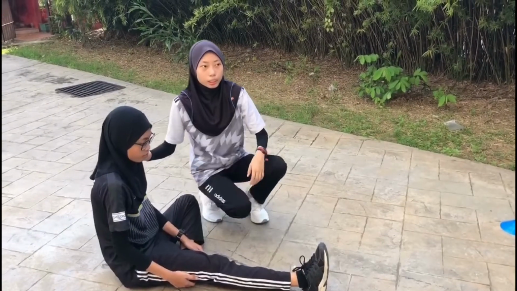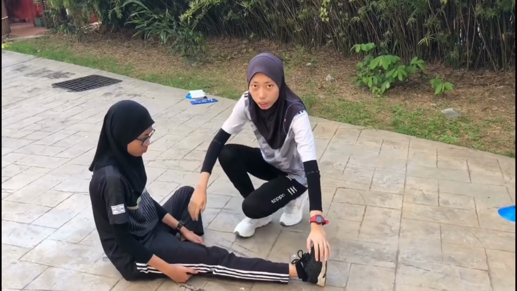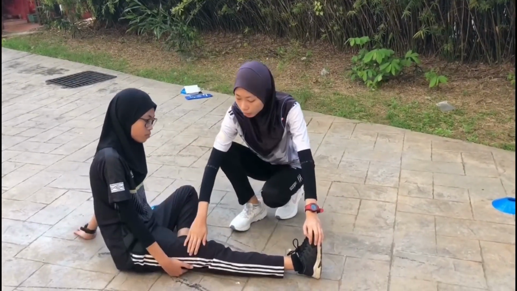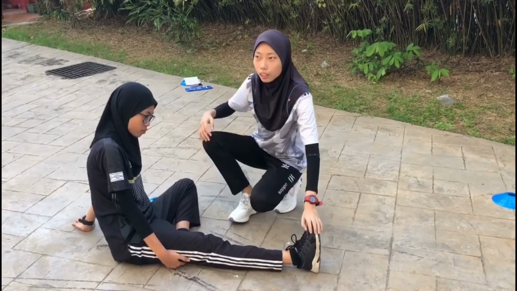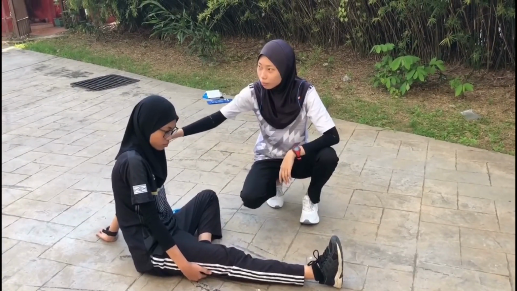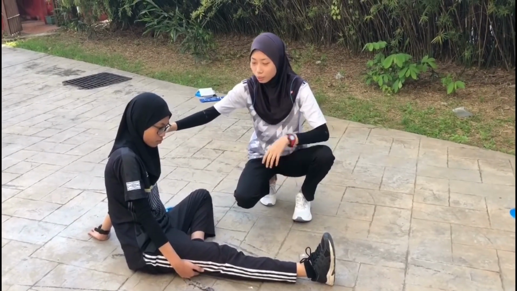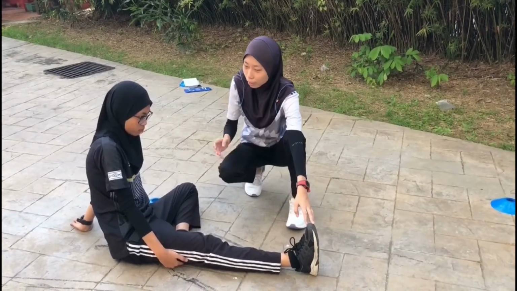Okay, the third method is compression. Compression is do not give pressure to your hamstring because it can make the strain again. And the last one is elevation. Elevation is when you are at home, you must rest your leg and put your leg on a pillow when you are sitting or lying down. Okay, that's all from me about how to treat the hamstring strain or hamstring muscle.